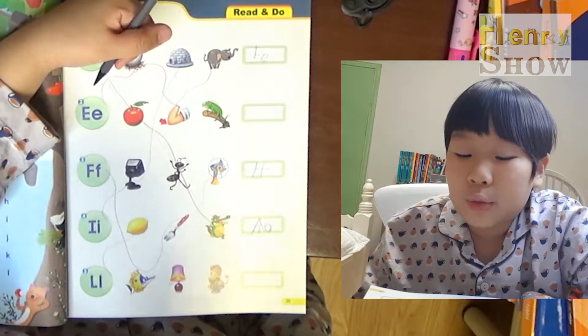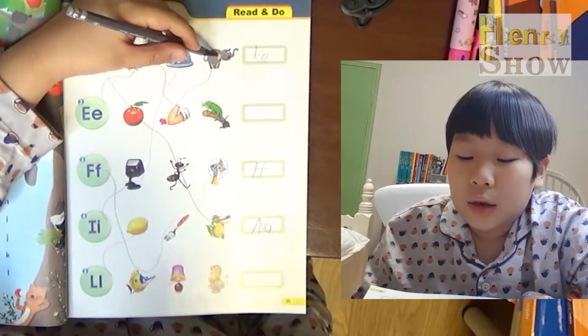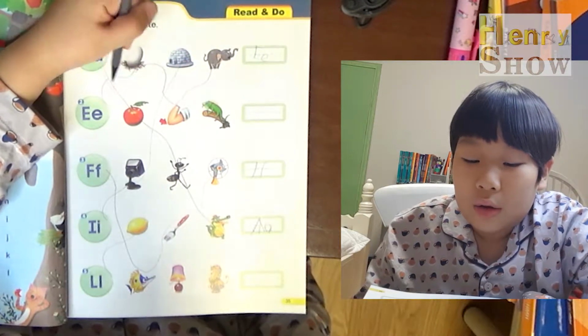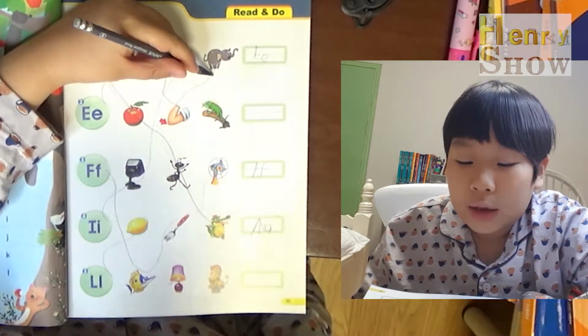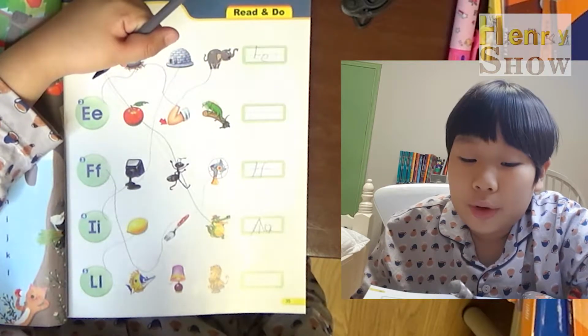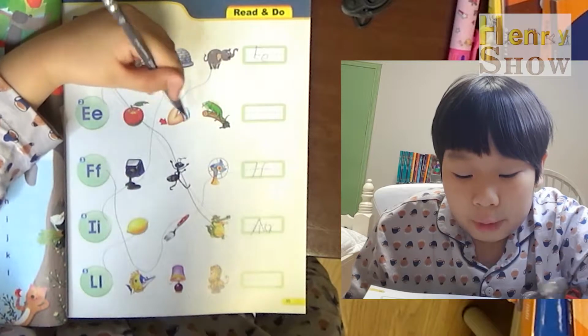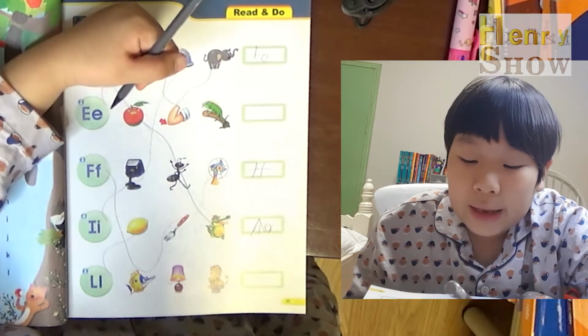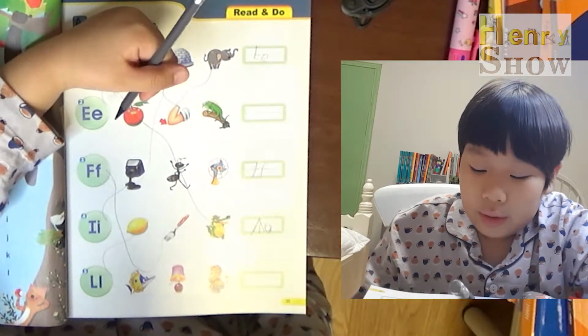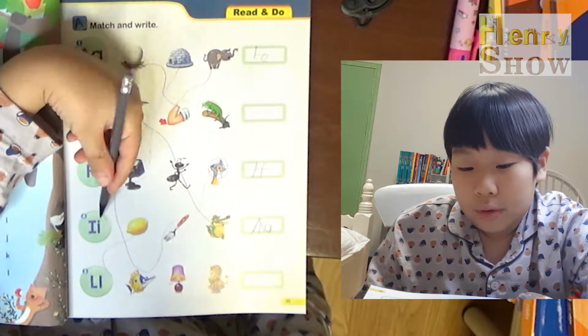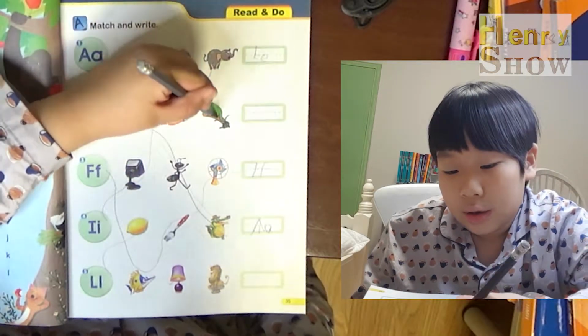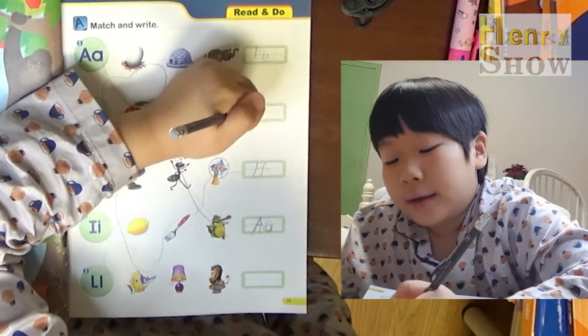Does elephant start with I? No, it isn't. We already did this. If you already traced the line on it, I'm not going to ask this question anymore. We already traced it. Trace it. Does iguana start with the I sound? Yes, it does. I.